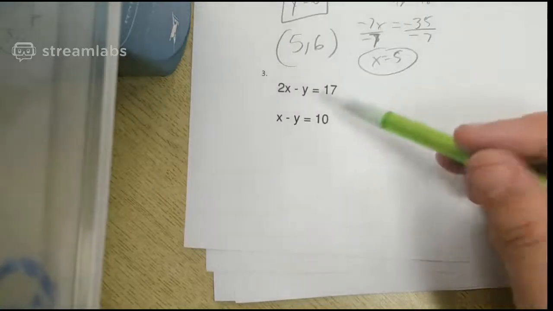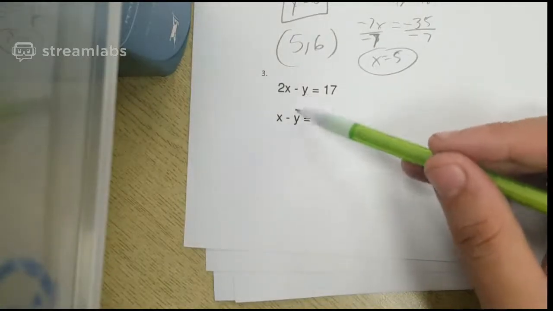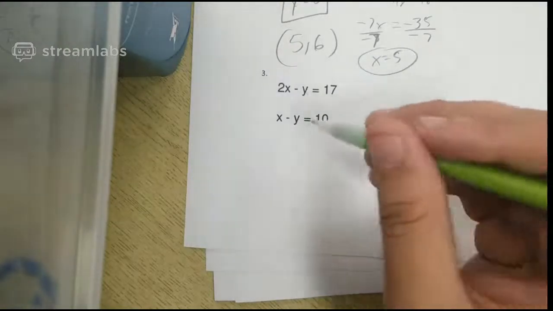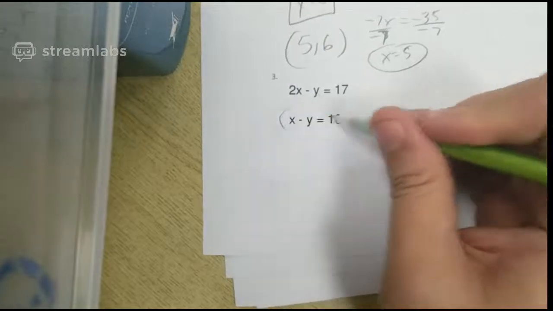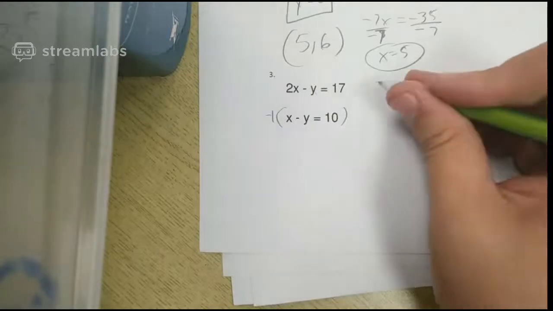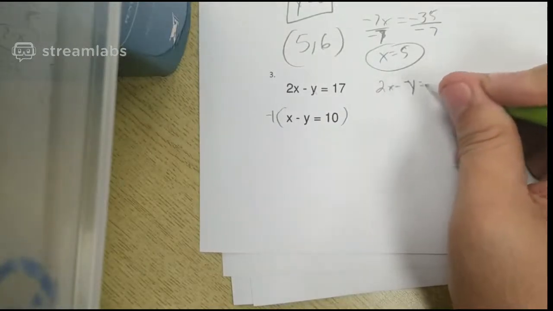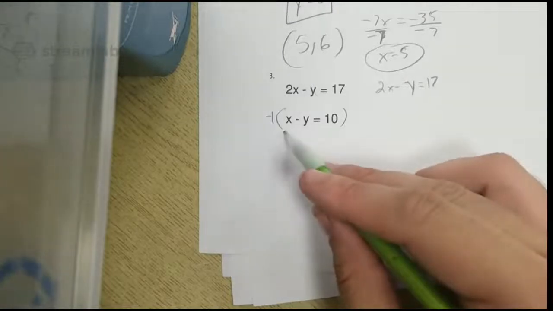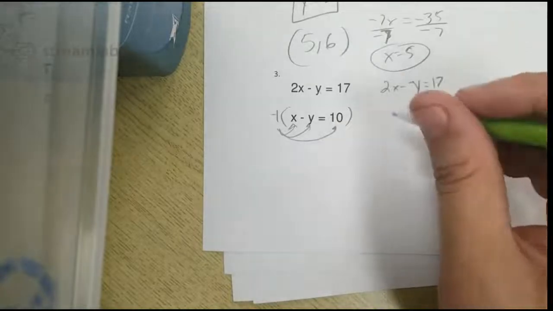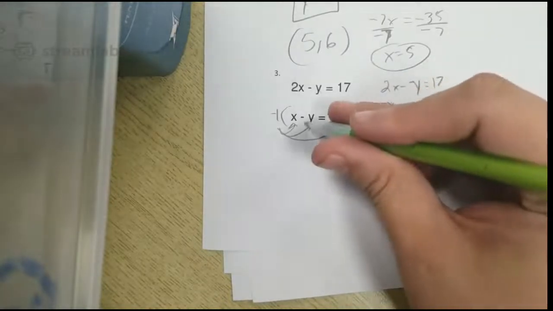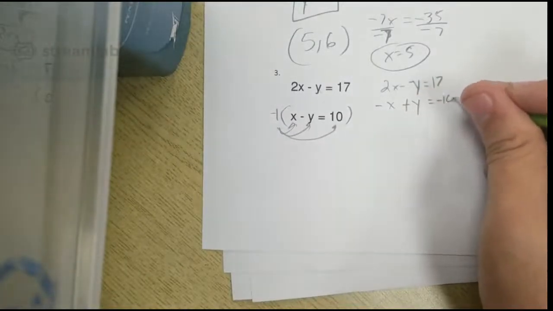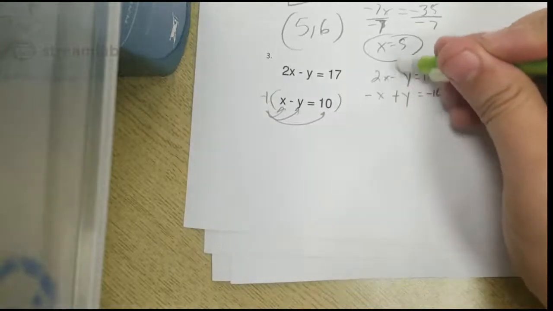Next one. All right, we kind of see an elimination going on, but there's a big issue. This is negative, this is negative. So I learned that the best way is not to say subtraction. Let's multiply everything here by negative 1 and then rewrite it. So I'm going to rewrite this one right next to it: 2x minus y equals 17. And I'm going to rewrite this one with a negative to distribute to everything. It turns out a lot of people like this way better than just subtracting. So minus x, negative 1 times negative y is going to be a positive y, equals negative 10. And then from there, we're going to solve it out.